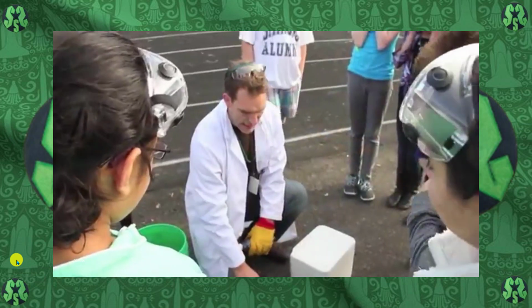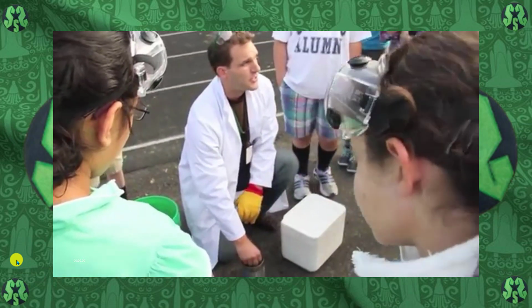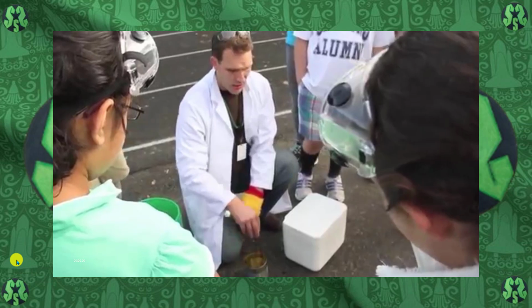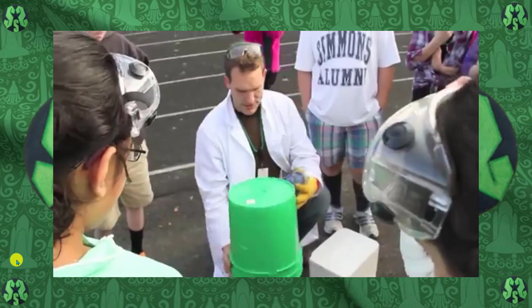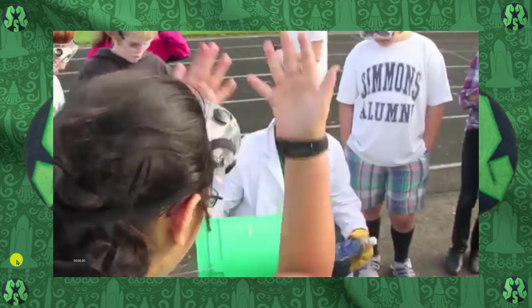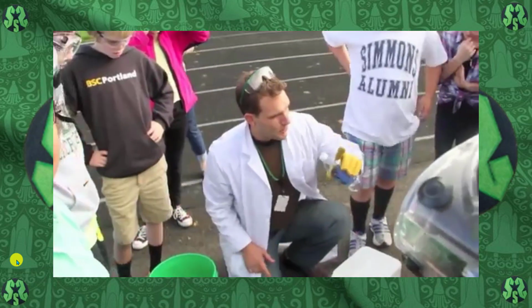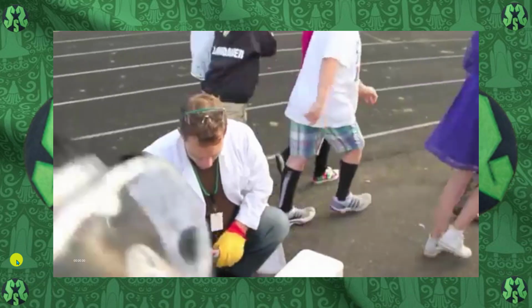Well, the can does a great job of forcing most of the force of the explosion upward, just like a cannon might, and that makes the bucket, which is sitting over the top, fly up. So, at this point, I would like you guys to get behind over there.